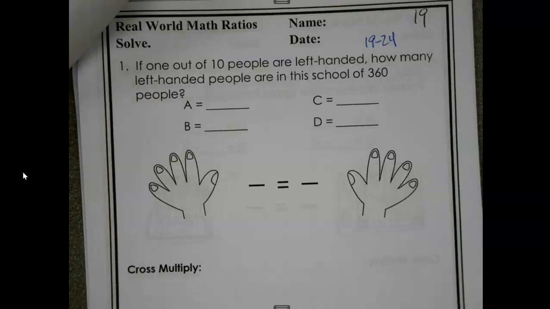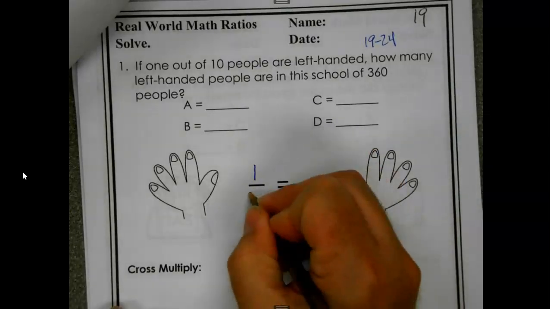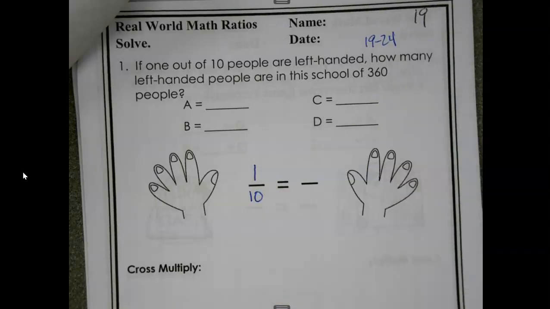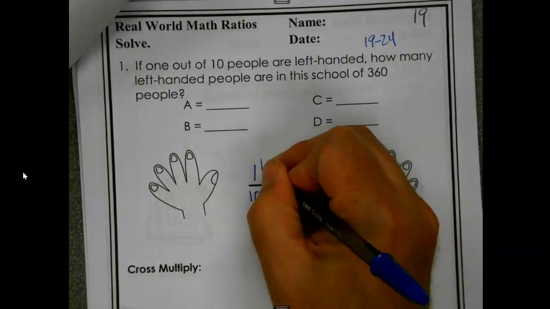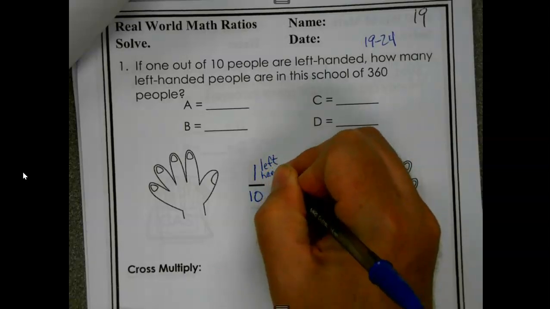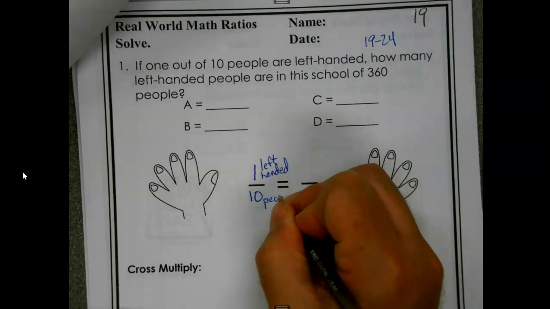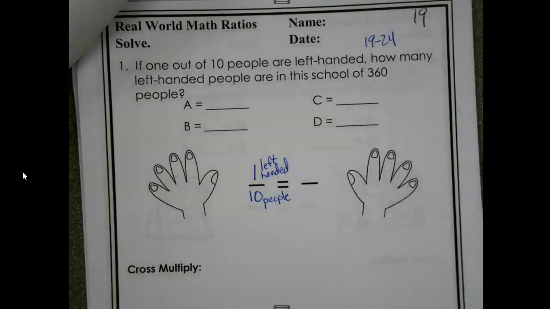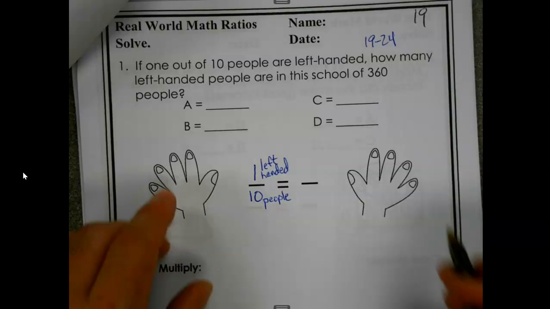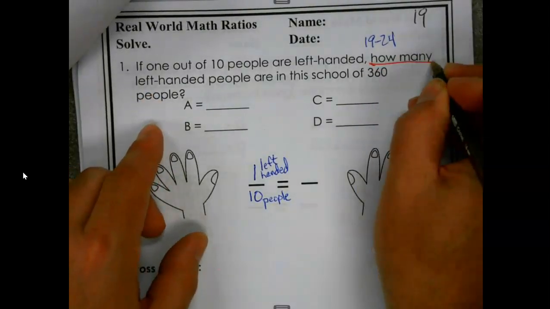So here I look, and I'm like, okay, so 1 left-handed out of 10 people. 1 out of 10 people are left-handed. And I'm like, okay, what other information do I have? How many left-handed people, we don't know, so that's going to be my variable.